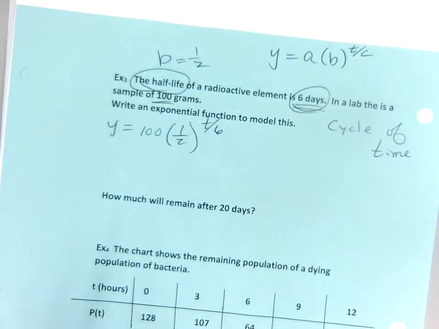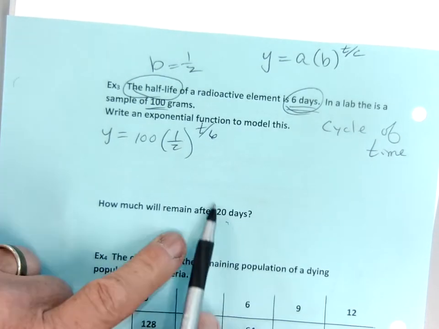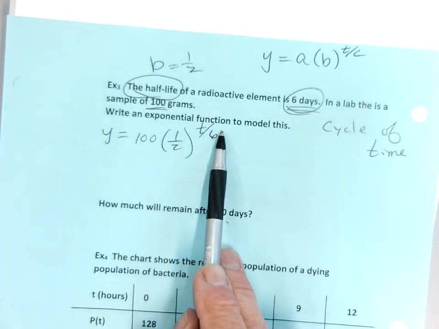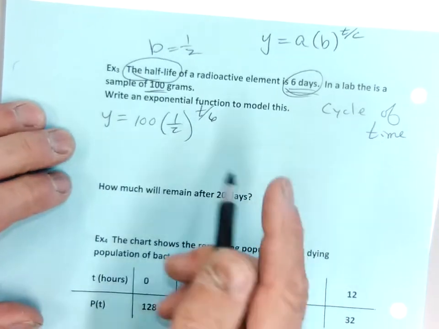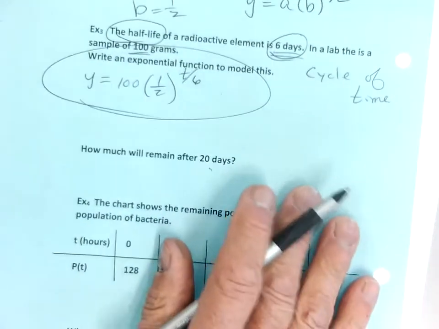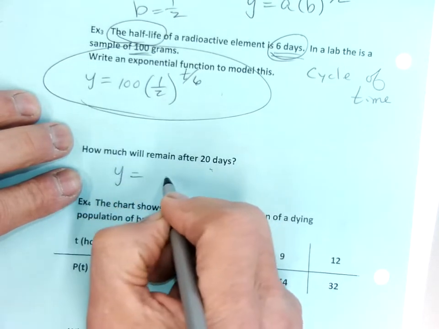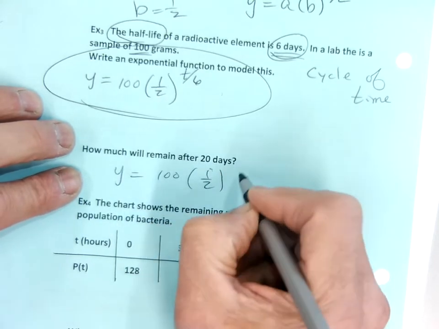So when you plug in your 20, you don't have to think, okay, how many days, how many cycles. I can just plug 20 in, and it'll tell you how many cycles of 6 this is. So here's my exponential function: y equals 100 times 1/2 to the 20 over 6.